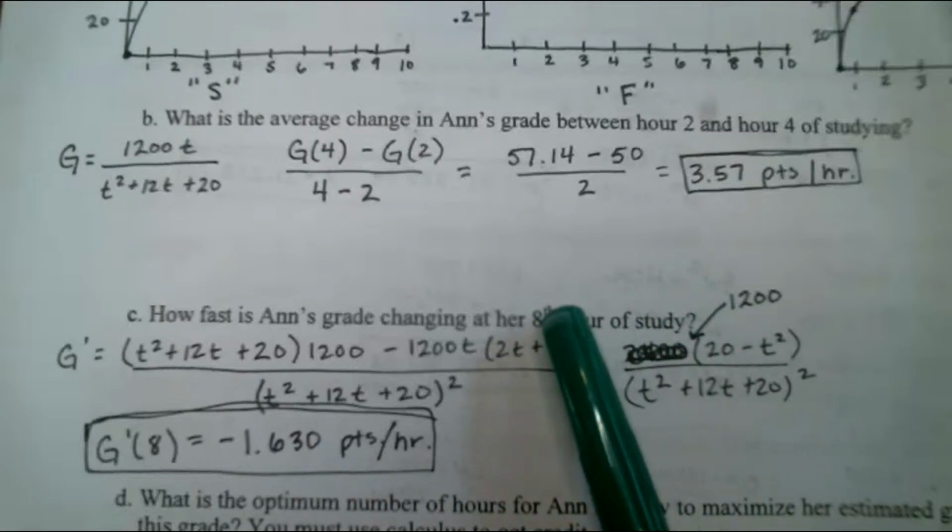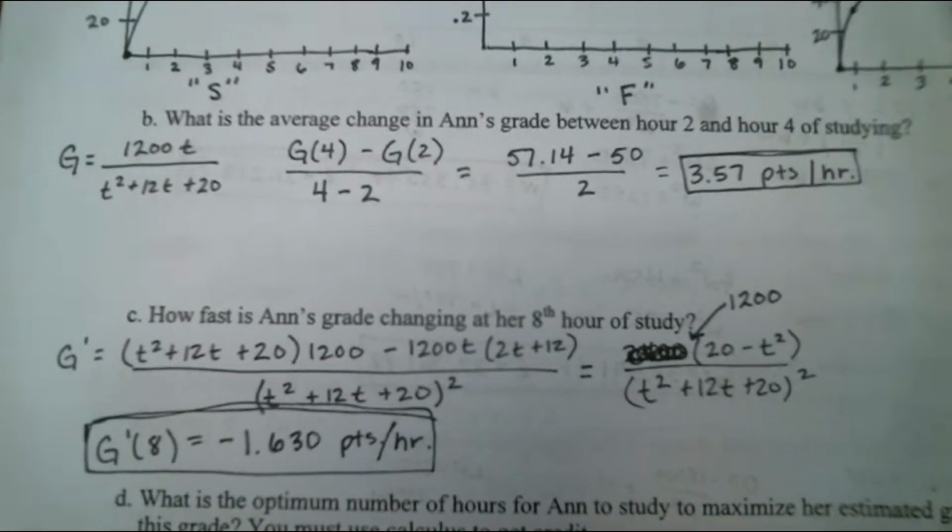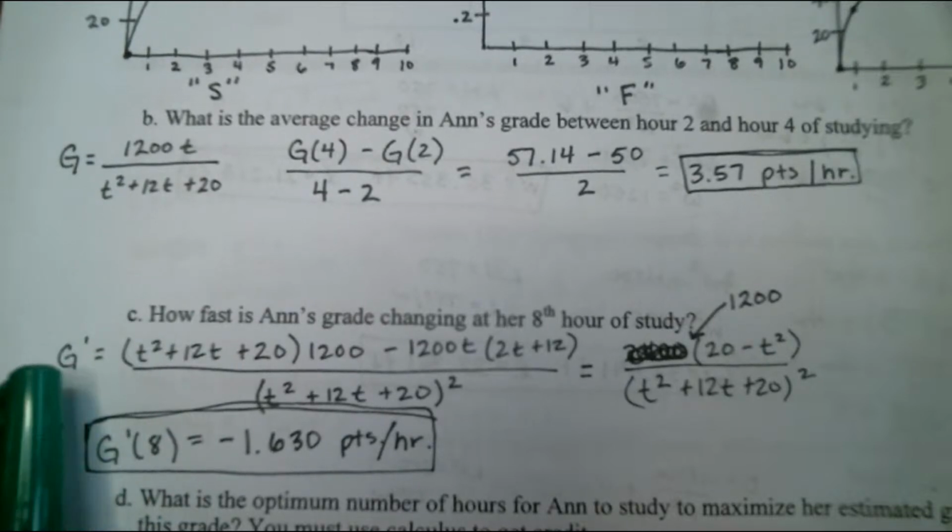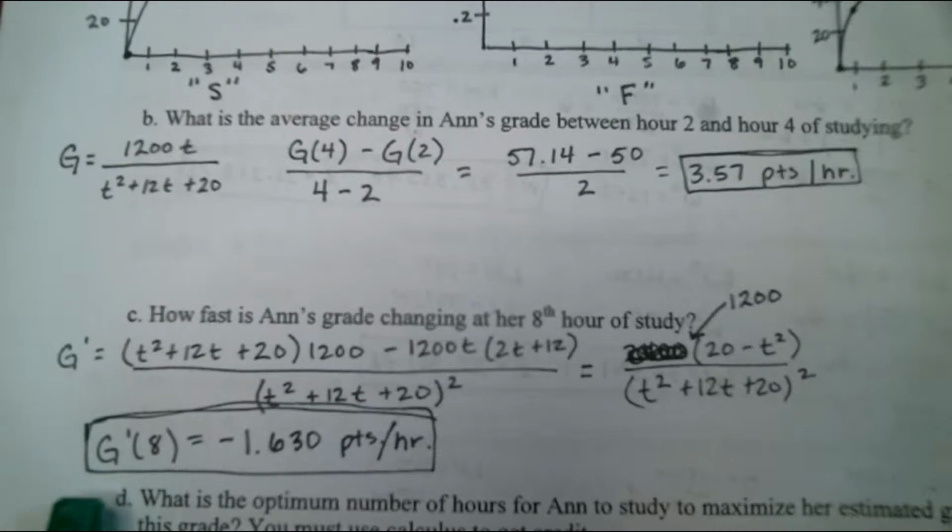So how is it changing at the 8th hour of study? If you remember back a little bit, that's called the instantaneous rate of change. What is the rate of change at a particular moment? And that is simply the derivative of what we have at that point, at 8. Oh, no, you're fine, Alex.